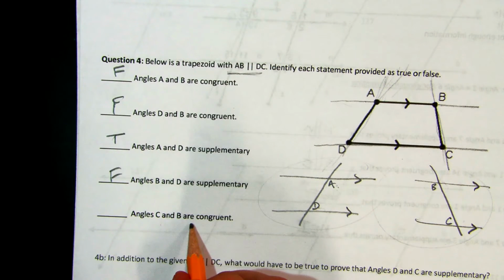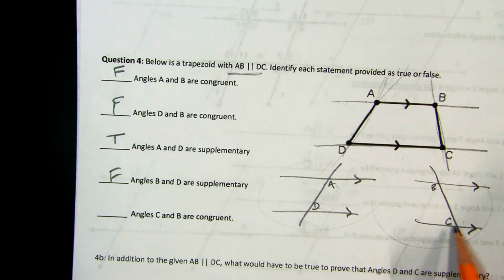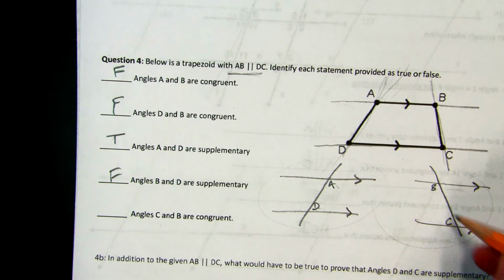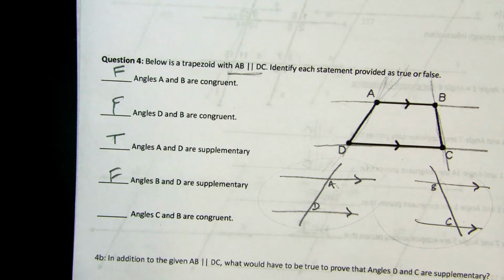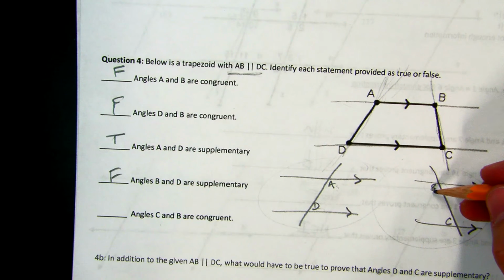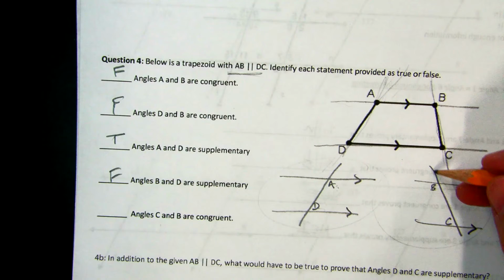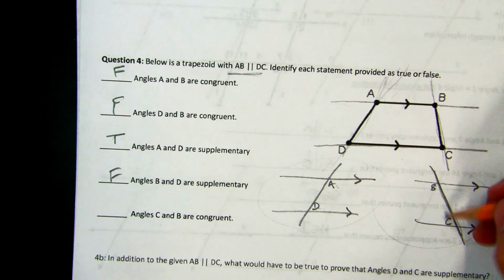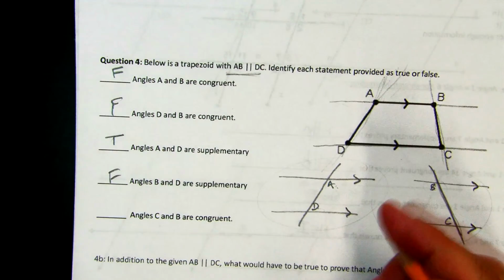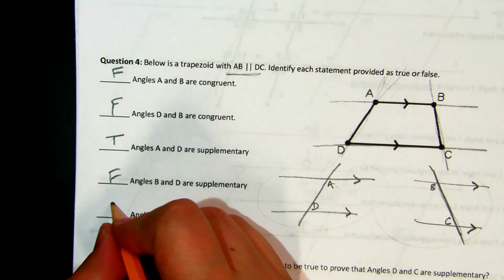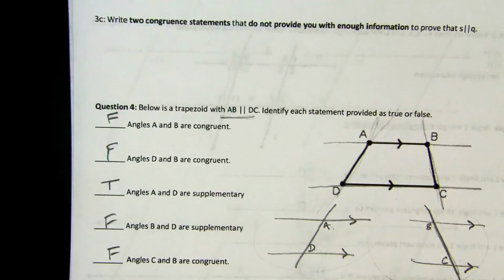Finally, angles C and B are congruent. Okay, C and B are congruent. They could be congruent, but I've got what looks like an obtuse angle here and an acute angle, so that would not be congruent. Also, another way to think of it is that I have same side interior angles, and same side interior angles are not necessarily congruent. They could be, but they're not necessarily, so that's going to be false as well.